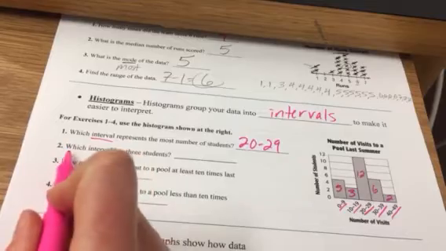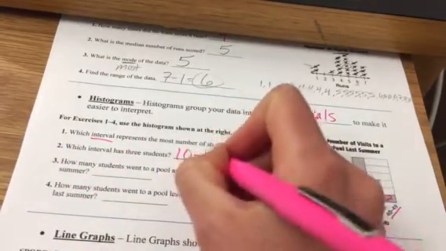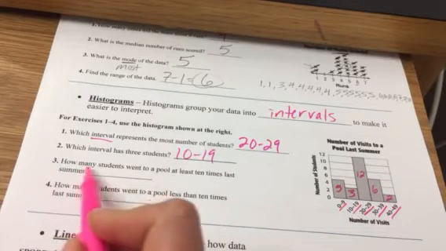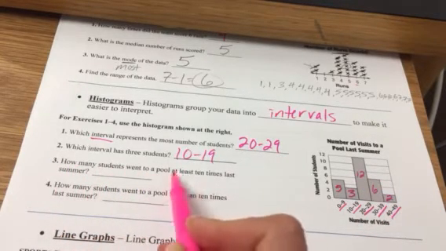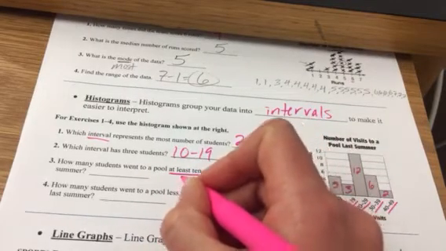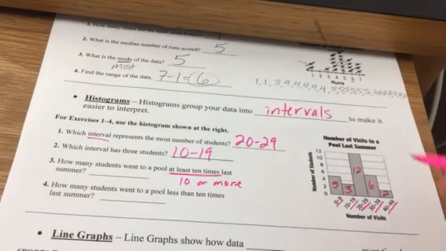So let's go revisit number 2. Which interval has 3 students? 10 to 19 have 3 students. How many students? Okay, so now we're asking about how many students went to the pool at least 10 times. So that's going to be 10 or more. So how many went 10 or more times last summer?